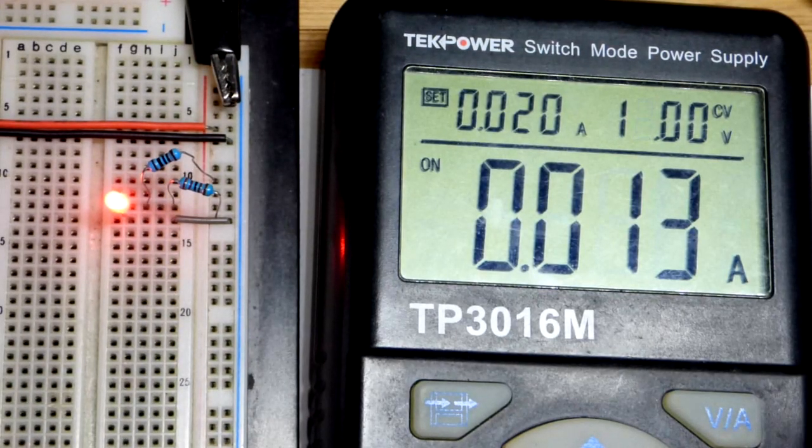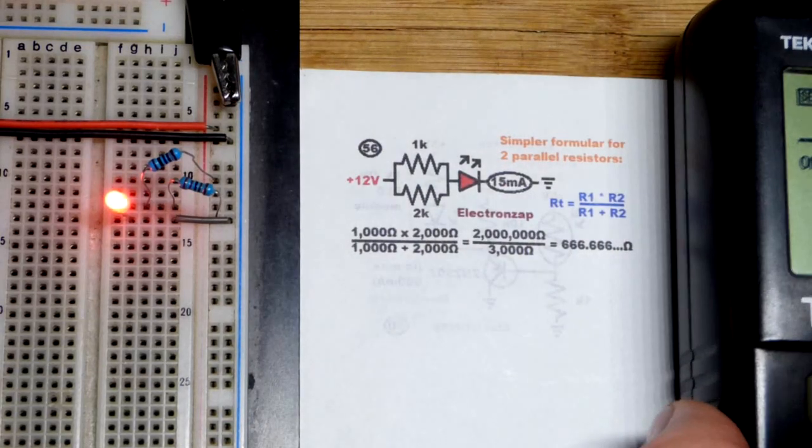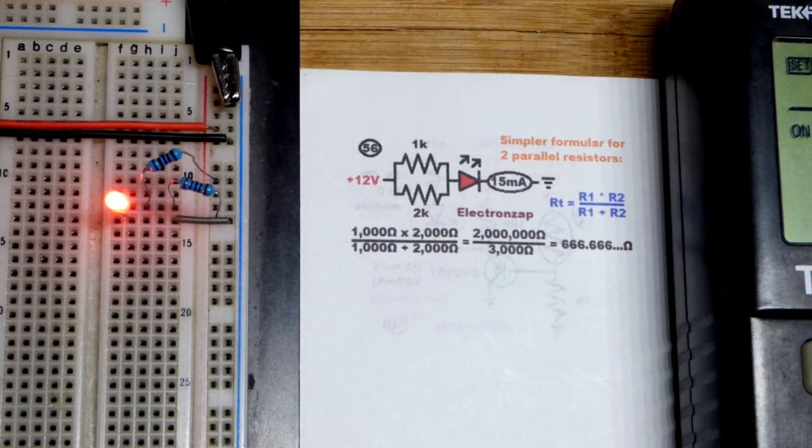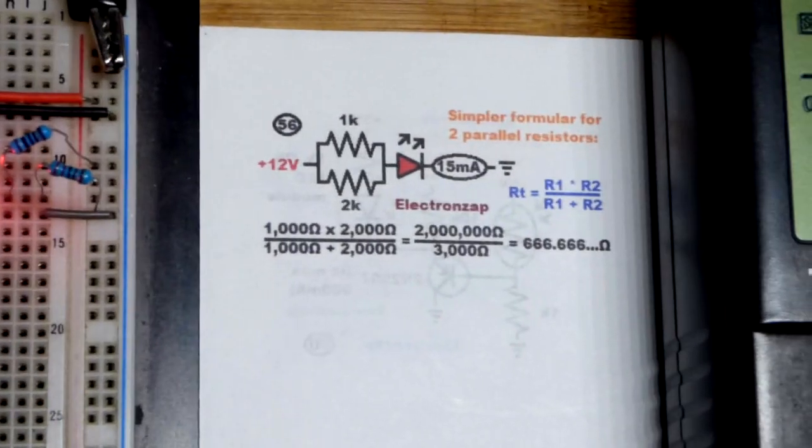15 milliamps of current is probably a good goal for red LEDs right there. Blue LEDs are really bright, so our green ones, you only need like a couple milliamps of current to get this bright. But in any case, we're going to add to this video.